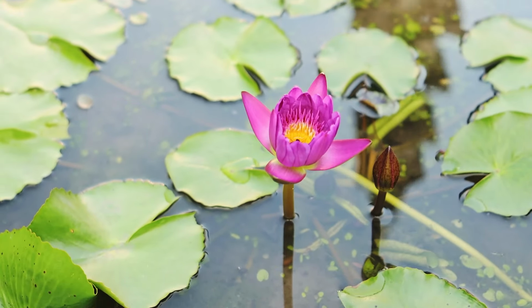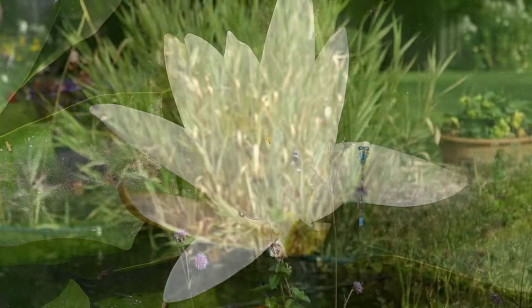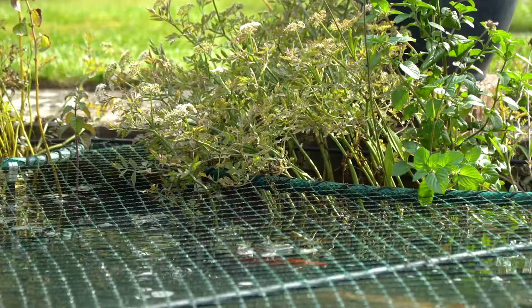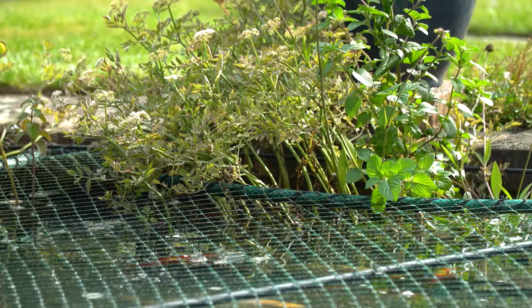Flowers, water lilies, or even oxygenating plants. They all absorb and digest phosphates and nitrogen, which will help prevent problems such as high nitrates in the pond.